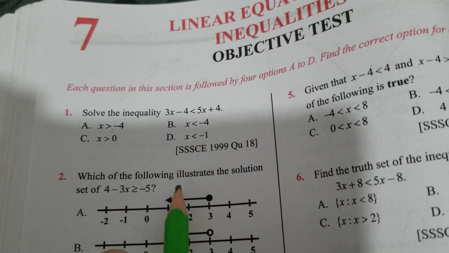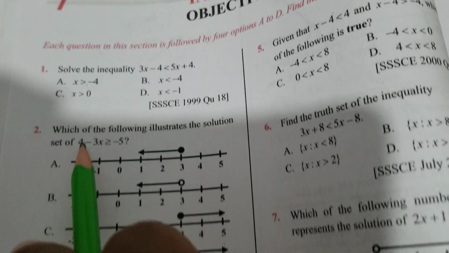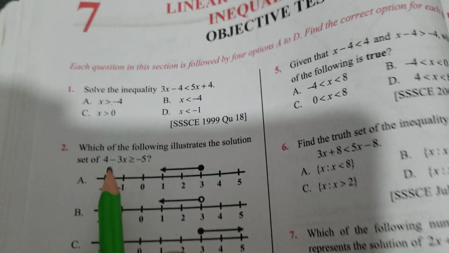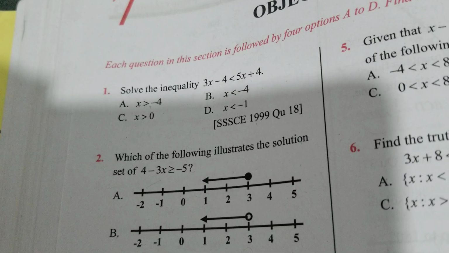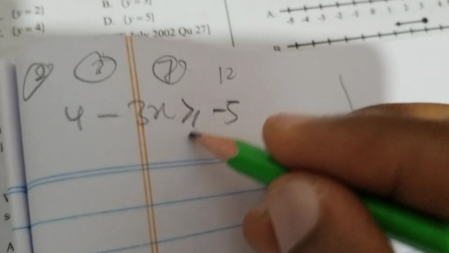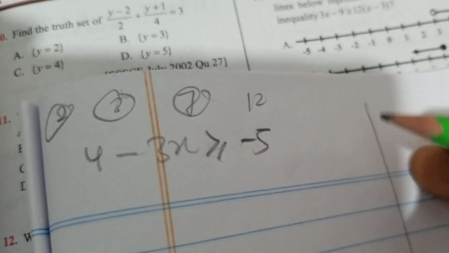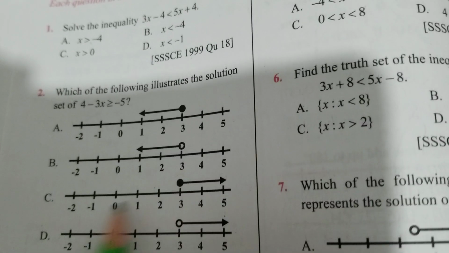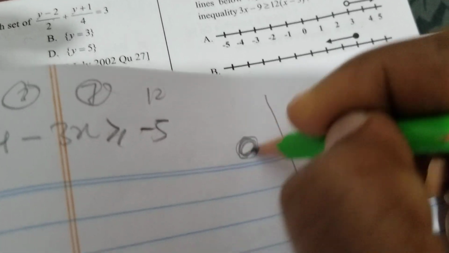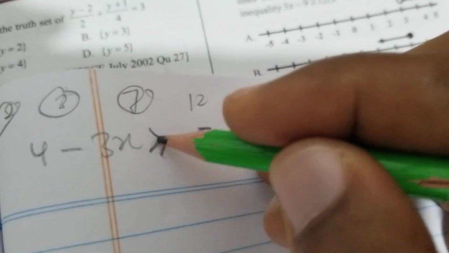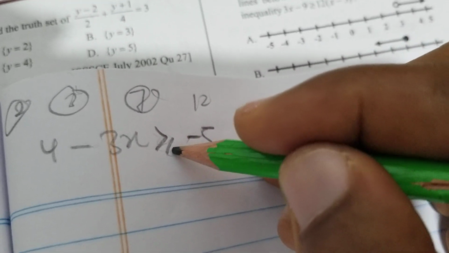So we continue on number 2. It says, which of the following illustrates the solution for this expression or this set? So we have 4 minus 3x is greater than or equal to negative 5. So the first thing you have to know is whenever you have greater than or equal to, on the number line, this is what we call the number line, by the way. On the number line, the round thing is going to be shaded, because it has the equal to part.